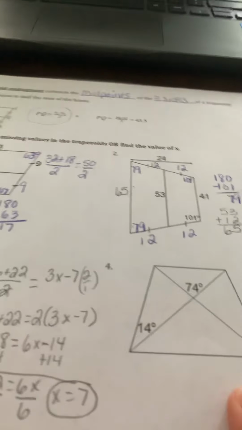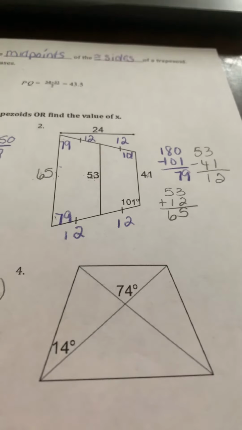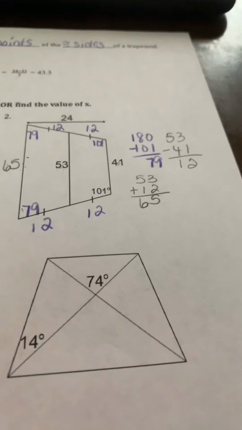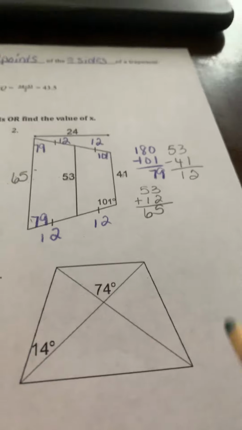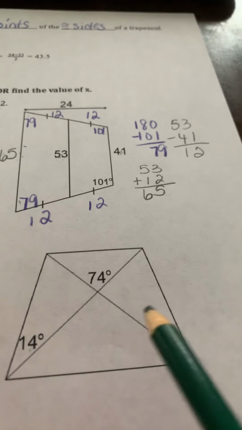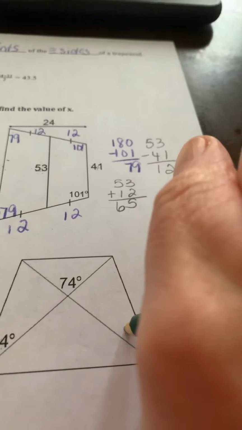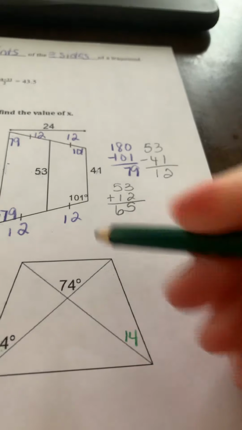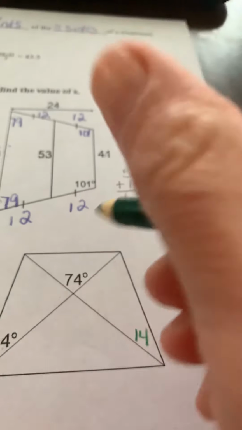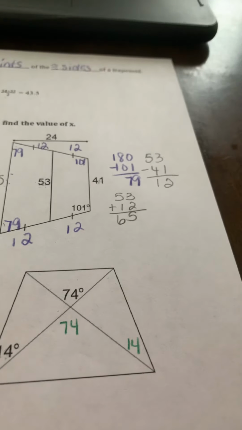All right. So now we are left with the last trapezoid, and we have to find all of the angle measures here. So again, let's look at what we are given. We are given part of the base angles here, so we know that they are congruent, right? So if this is 14, this too is 14. We also know about vertical angles. So if this is 74, this too is also going to be 74.